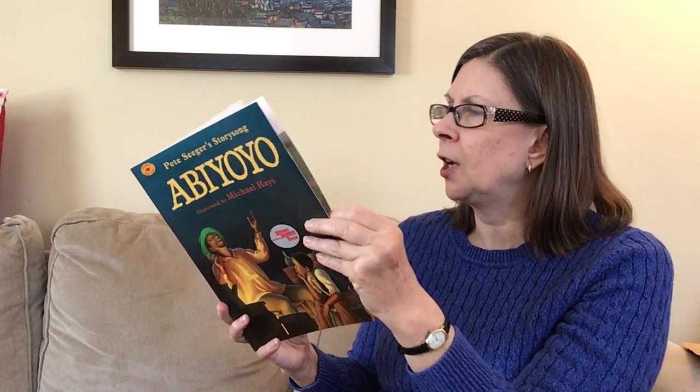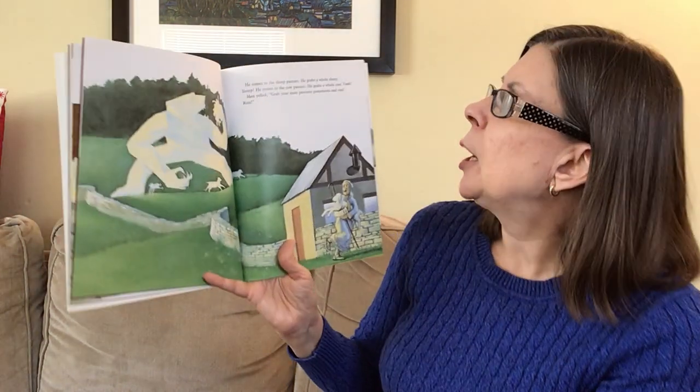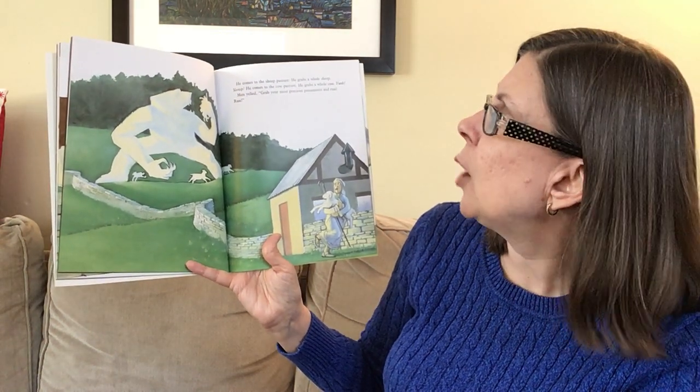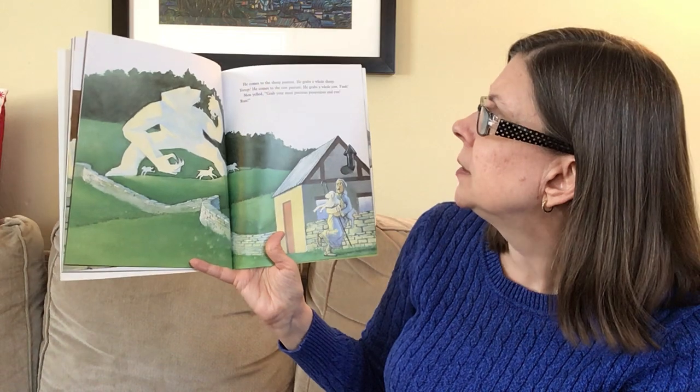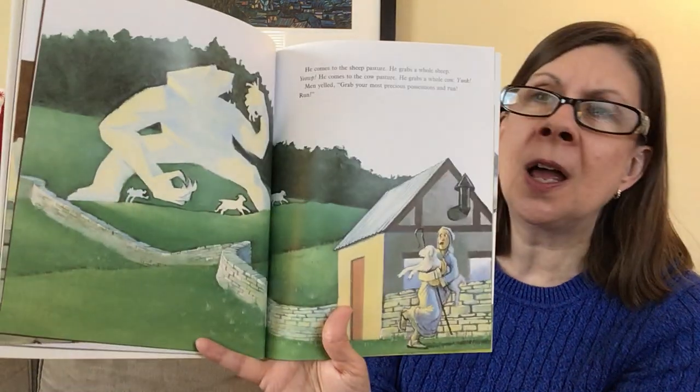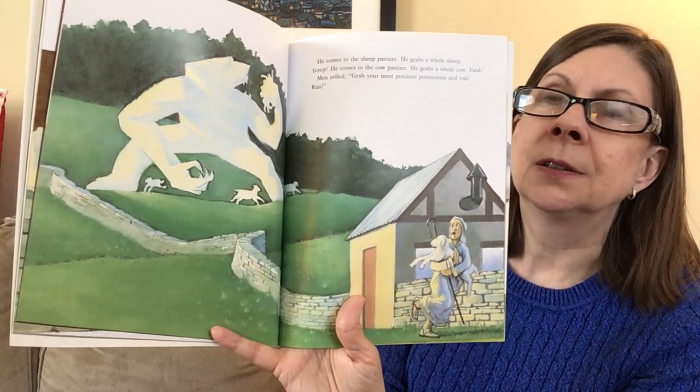He is coming. He comes to the sheep pasture. He grabs a whole sheep, yelp. He comes to the cow pasture. He grabs a whole cow, yunk. Men yelled, "Grab your most precious possessions and run, run." My goodness, he's grabbing sheep and cows.